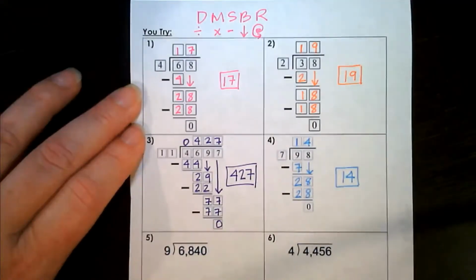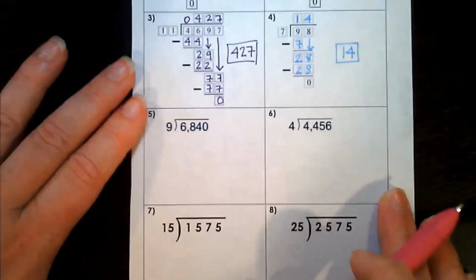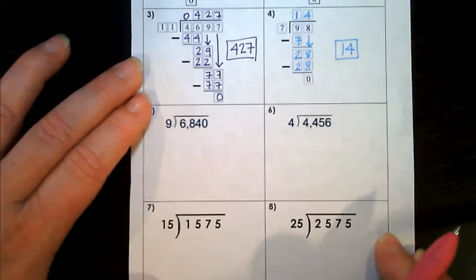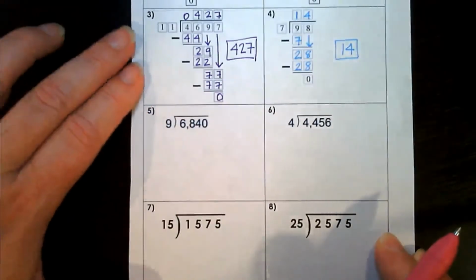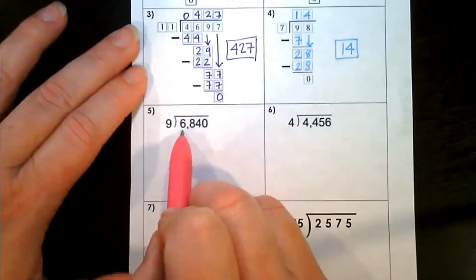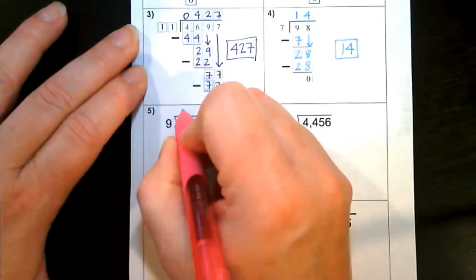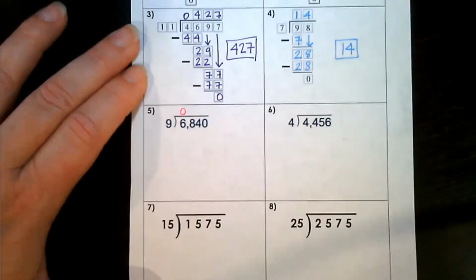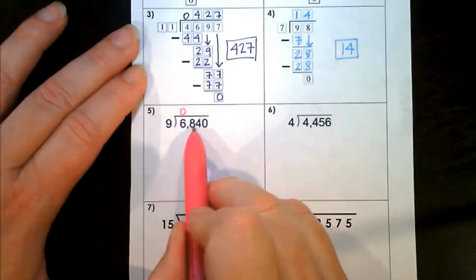Now the next set of questions do not have all those grids, but you're going to see that I'm going to make it just as neat as I did when I had the little boxes. Remember to pause your video and copy the problem. Question number 5. 9 does not go into 6. If I only have 6 things, I cannot make a group of 9, so I'm going to put a 0 up here to remind me about that and to make sure that my numbers line up. So now I'm looking at the number 68.